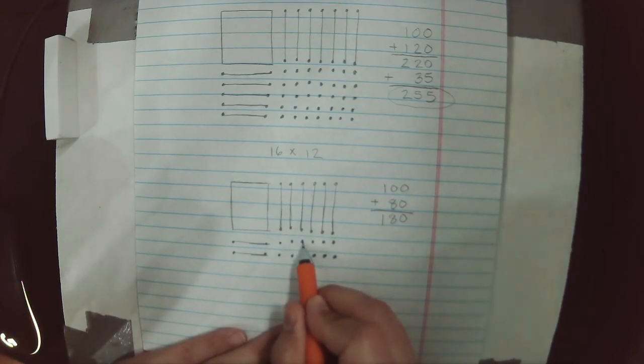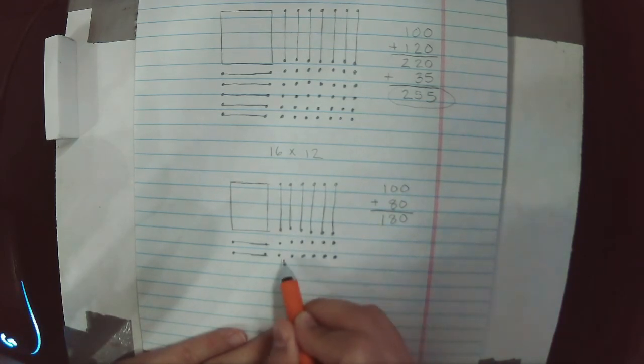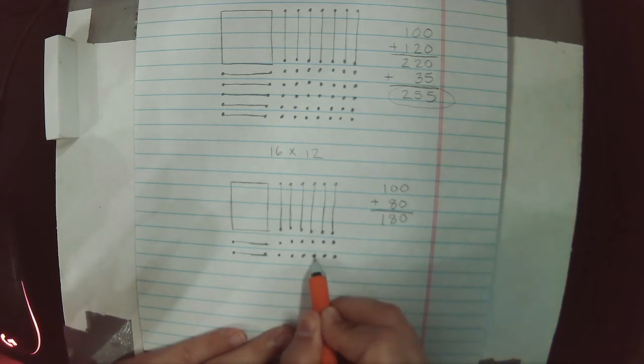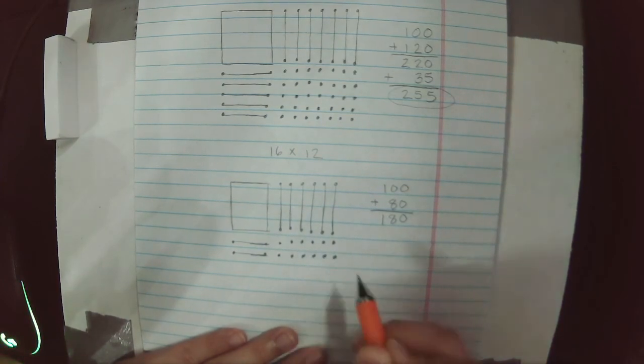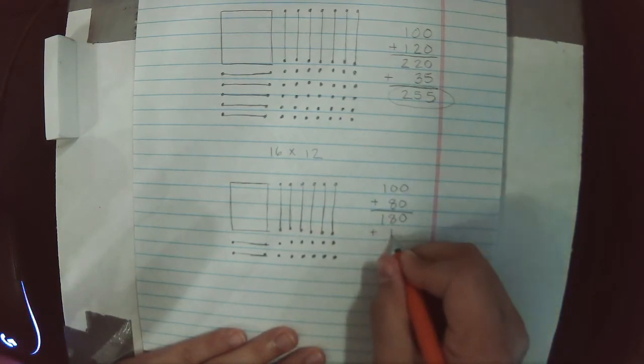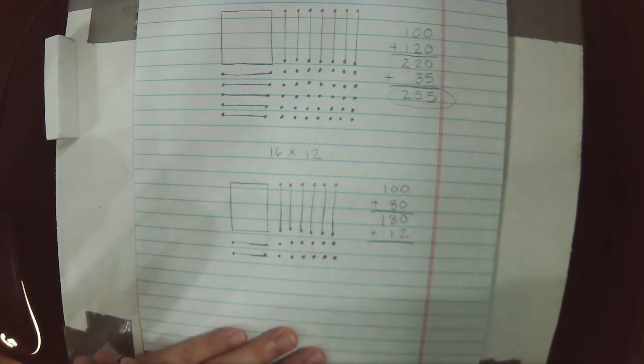1, 2, 3, 4, 5, 6, 7, 8, 9, 10, 11, 12. So let's add 12. What's 0 plus 2? Bella? 2.